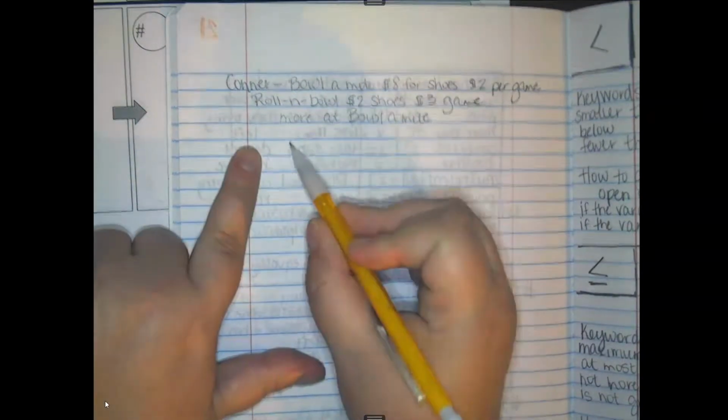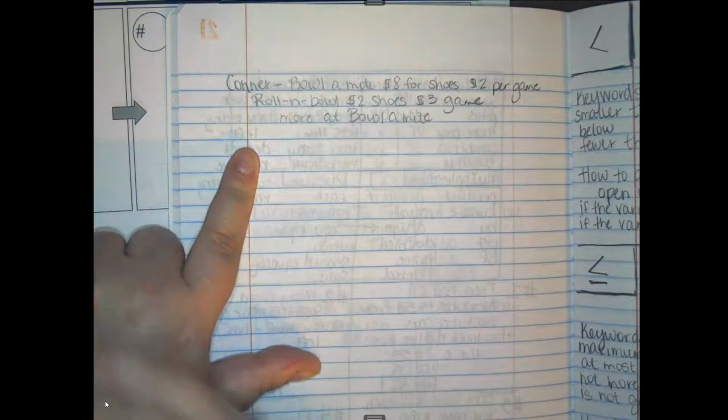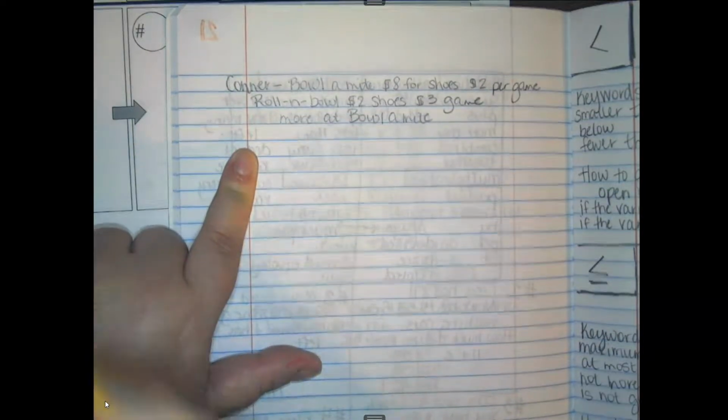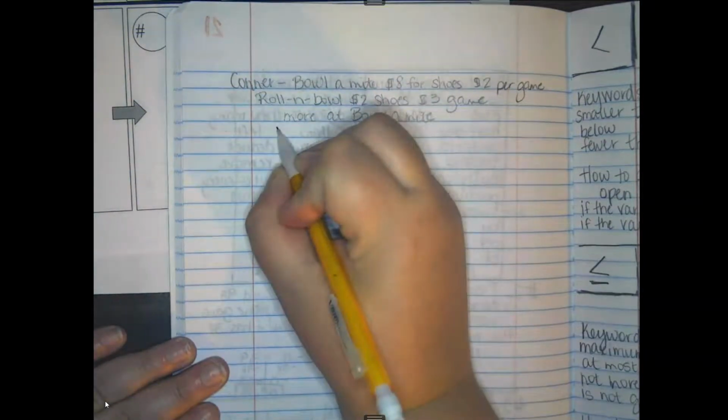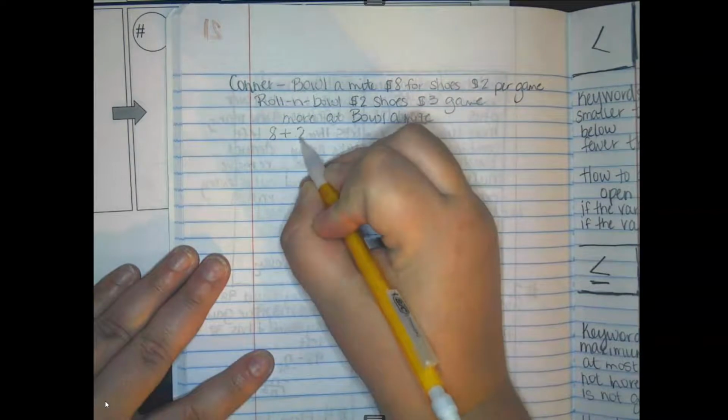So we have Bowl-O-Mite. I'm going to start with Bowl-O-Mite on my left side. It's $8 for shoes. Now, if you've ever gone bowling, is shoes a one-time fee or a repeated fee? Do I have to pay for shoes for each game that I play that day? No, I pay for shoes one time. So I'm going to list it as just a one-time thing. But I do have to pay per game, so I'm going to do 2 times each game I have to play.